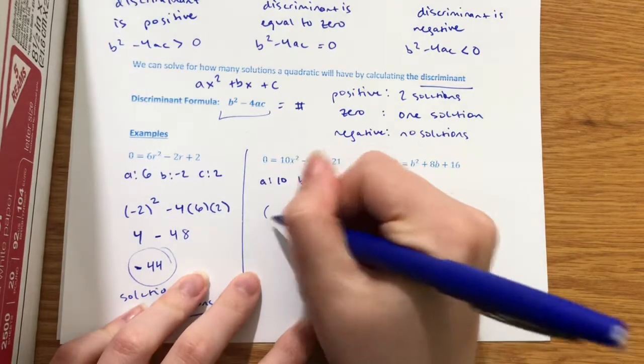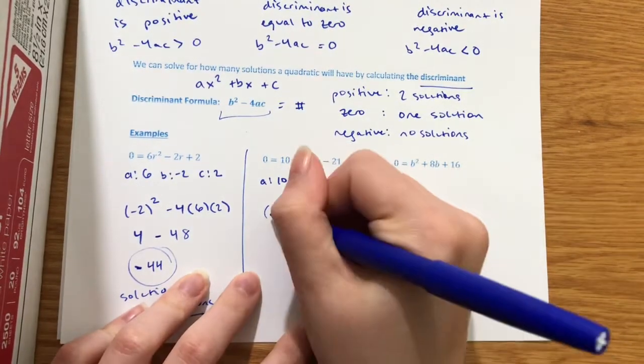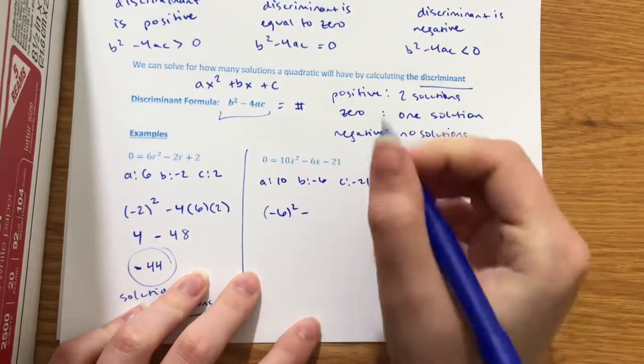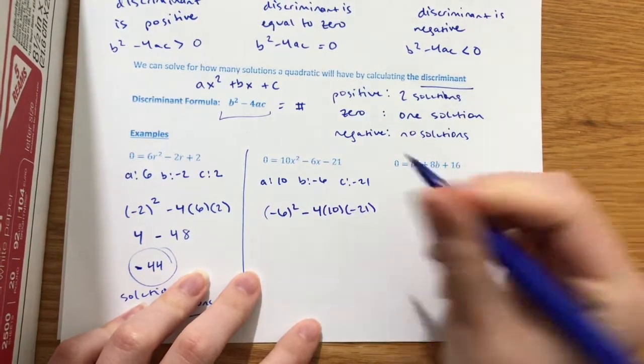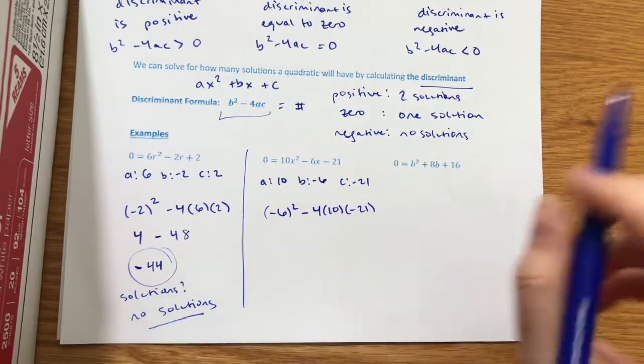All right, so we've got b squared. So remember, put parentheses, (-6) squared. Minus 4 times 10 times -21. See, this one's not a good time. So let's just go over to Desmos and type this whole thing in.